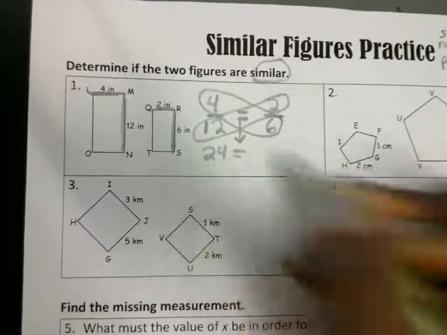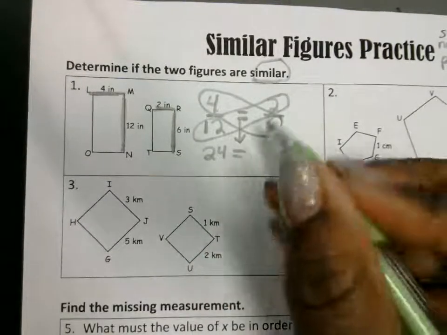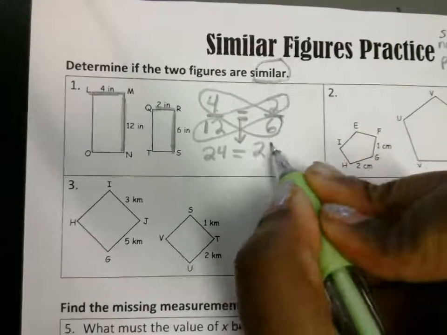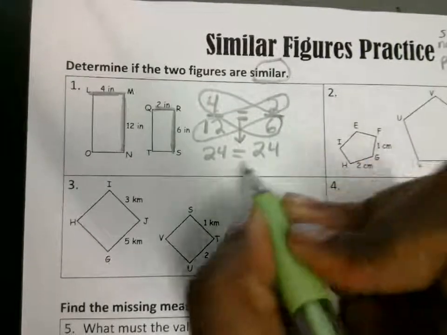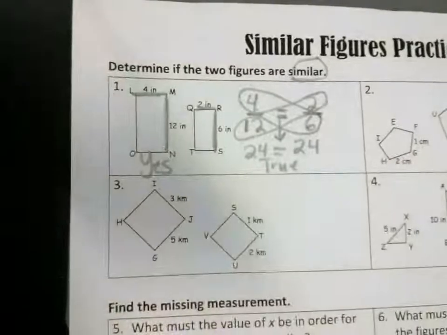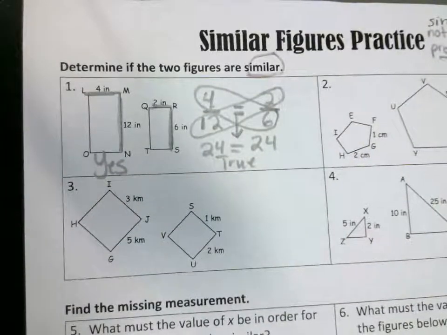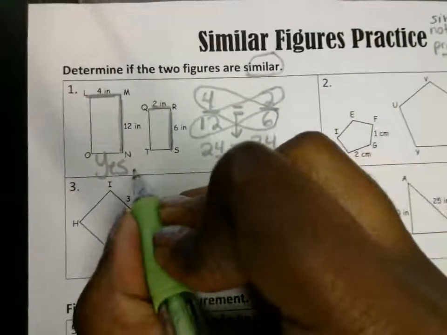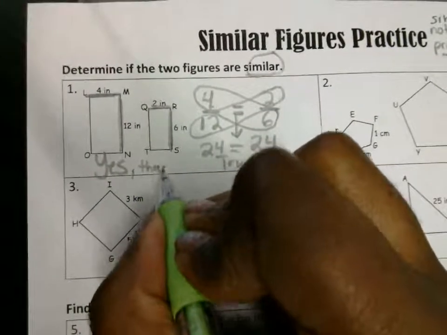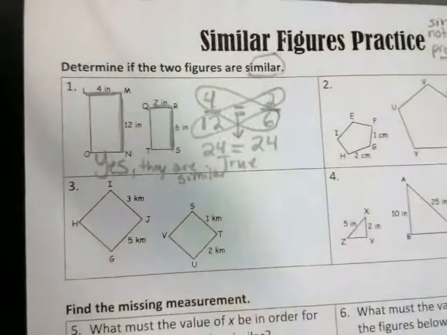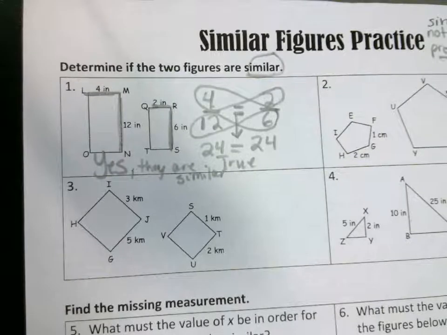Bring down the equal. If you have forgotten, please type in 12 times 2. What is 12 times 2? Is 24 equal to 24? Yes. This is true. So that means these are similar. This is a yes. They are similar. We'll pause for the calls to give you a chance to write.